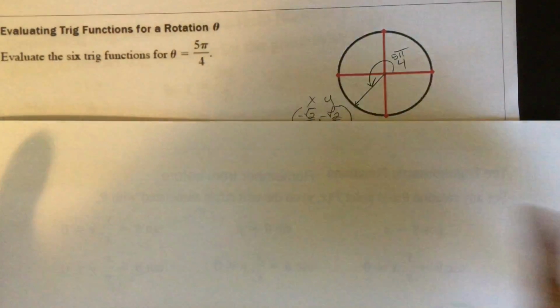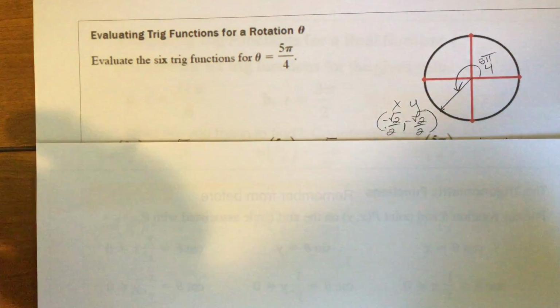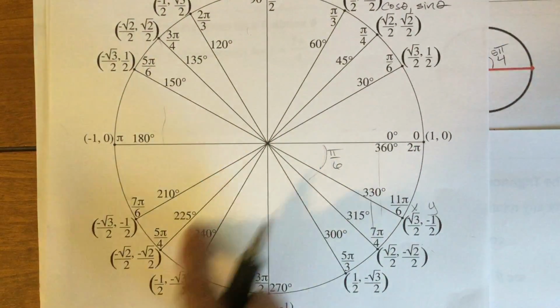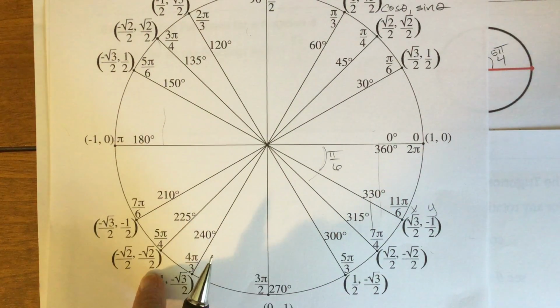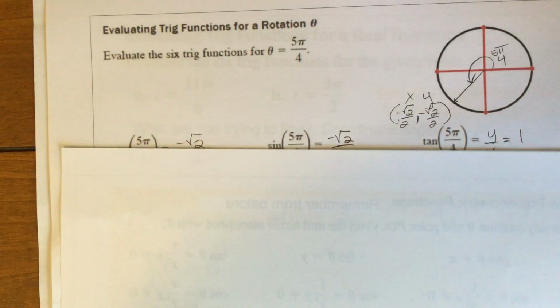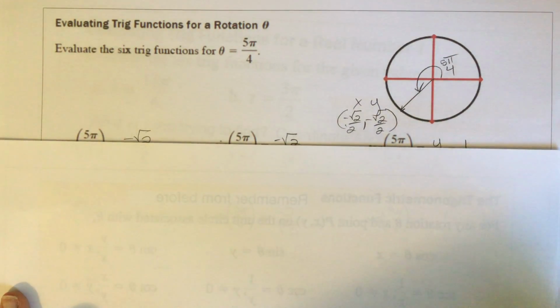All right, so how do we apply these relationships? Well, some of the things you might see in the book, it says evaluate all 6 trig functions for when theta is 5π/4. So in the previous slide, we evaluated given a point, and now if we're given an angle, this is where the unit circle comes in. So they want to know where 5π/4 is. Well, it's over here in quadrant 3, and the x, y values are -√2/2 and -√2/2. So you can see I drew that in on my little triangle here, or my circle here.